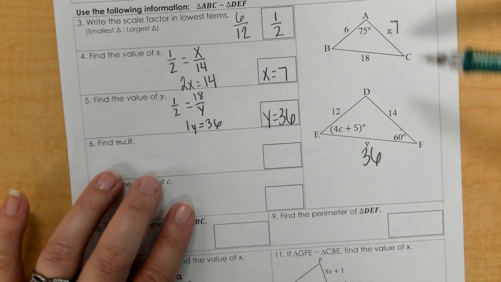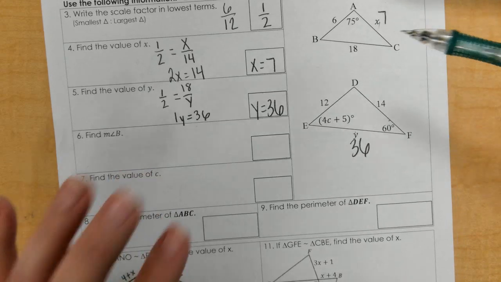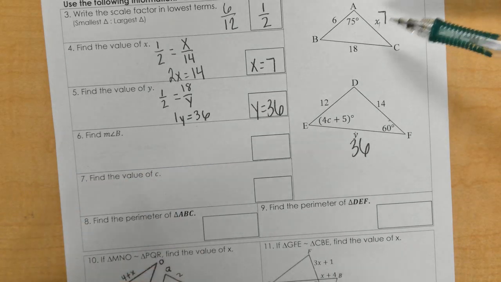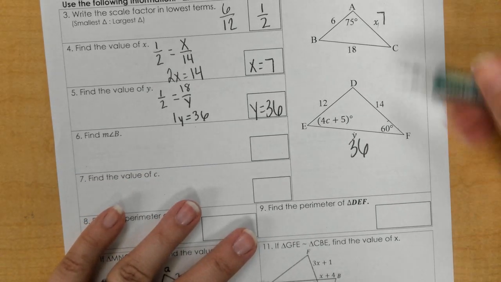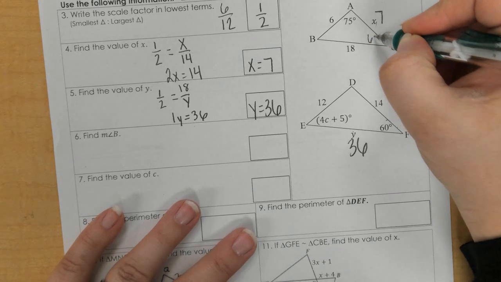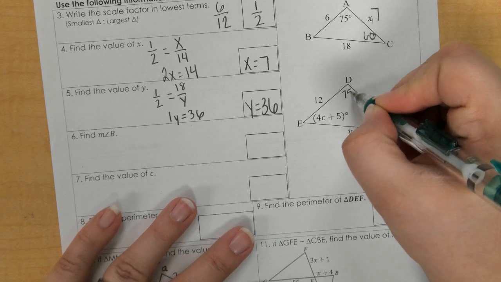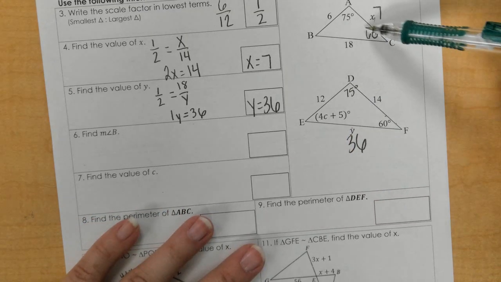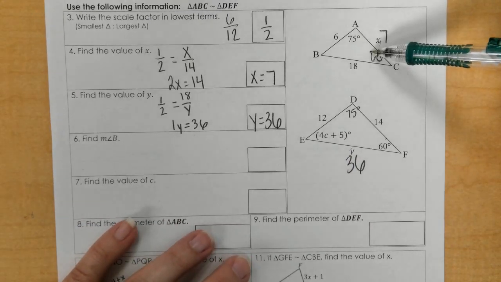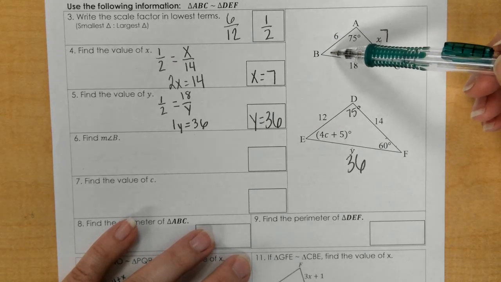For angle B, we know that similar triangles have congruent angles. So if F is 60, so is C. And if A is 75, so is D. And so if I look here, I know I can add these together and subtract from 180 to get the third angle.